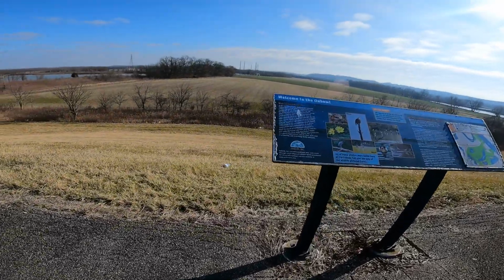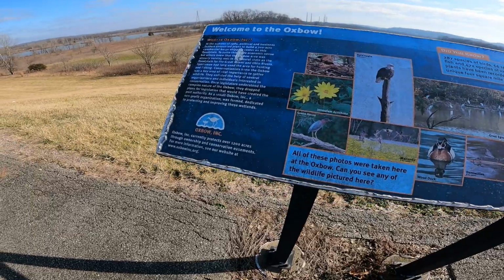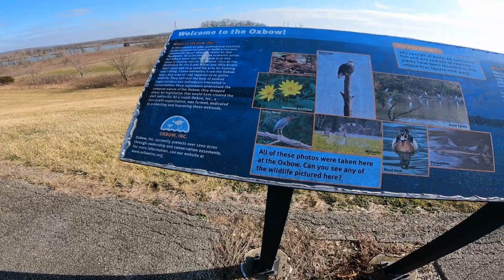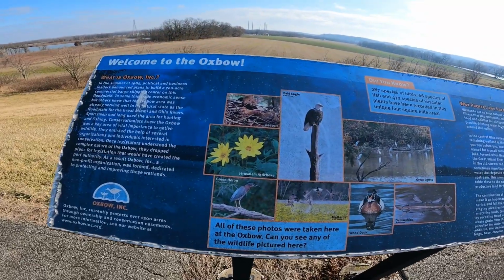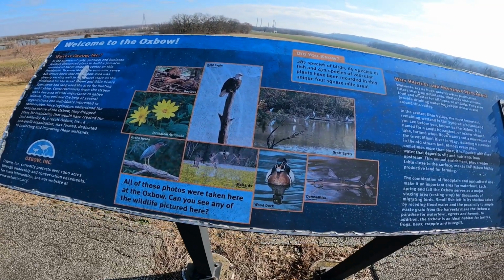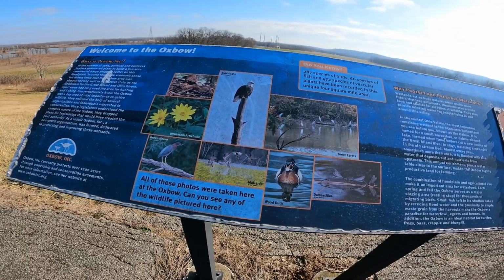Welcome to the Oxbow. Look at that, there's a picture of a bald eagle on the sign. And you can see they got some blue herons, some photos of ducks, all kinds of flowers. There's some beavers, egrets. I call those dragonflies. They call them damselflies, or wood duck.